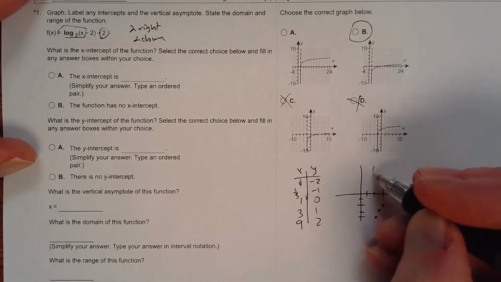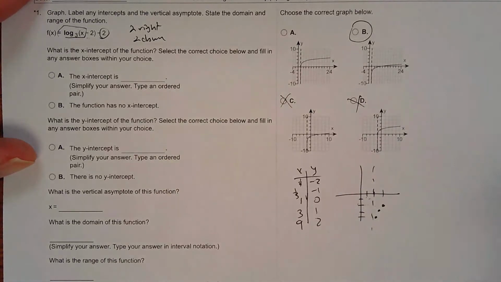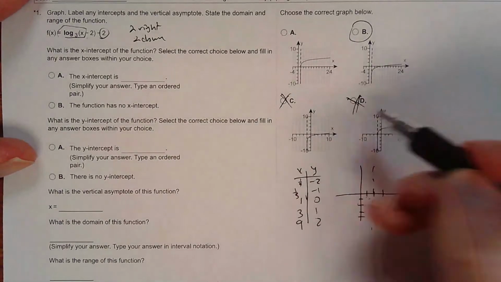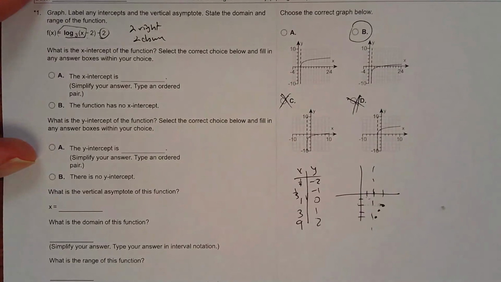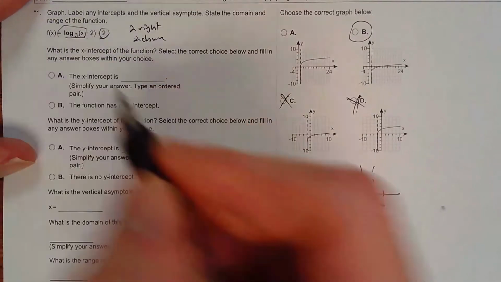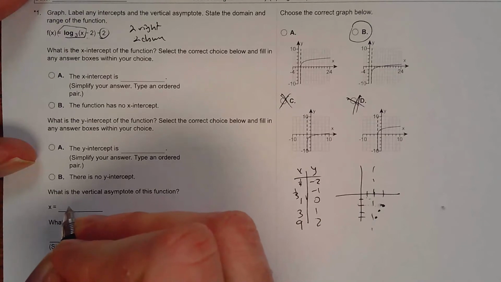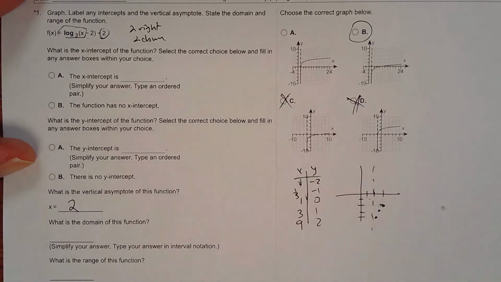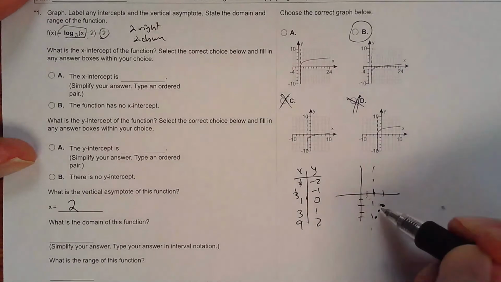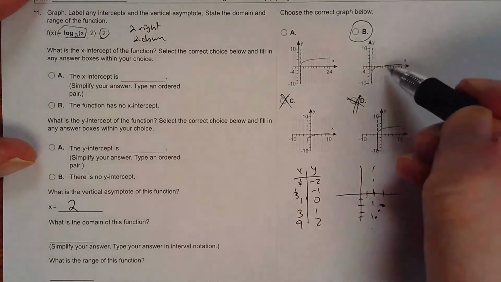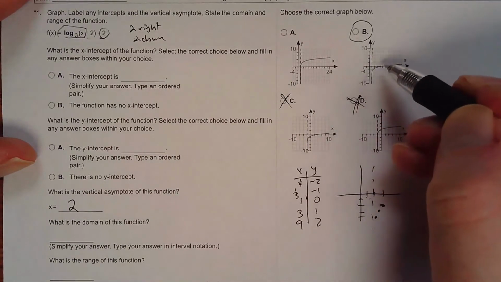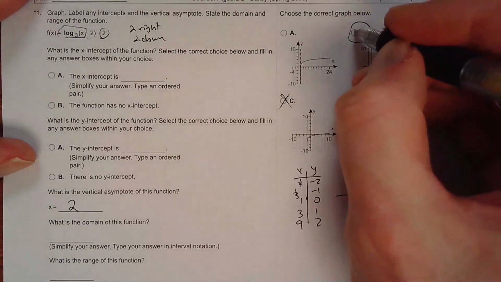Your asymptote here is at +2, so right off the bat, that threw C and D out because their asymptotes are in the negatives. Again, I moved it 2 to the right, so that gave me an asymptote of x equals 2. Of the remaining two graphs, this one's below the x-axis, so that has to be B. We're down and below, so choose B for that one.